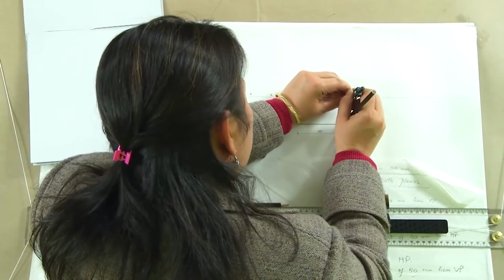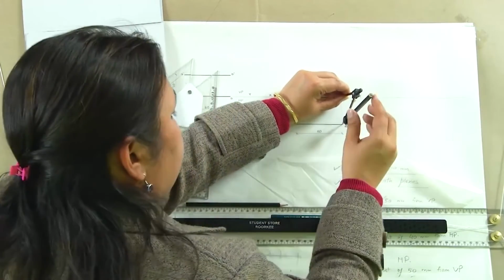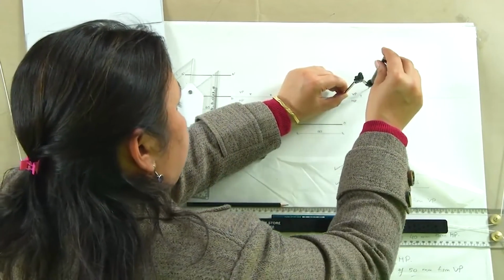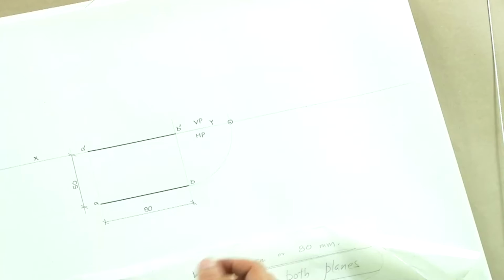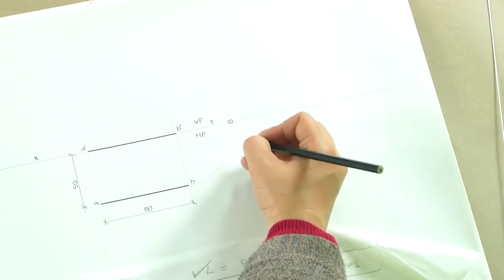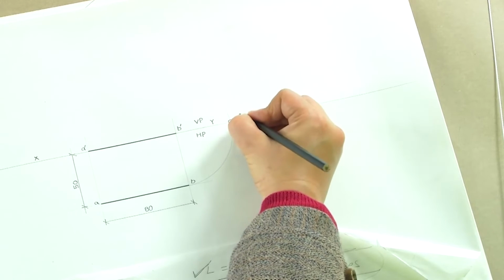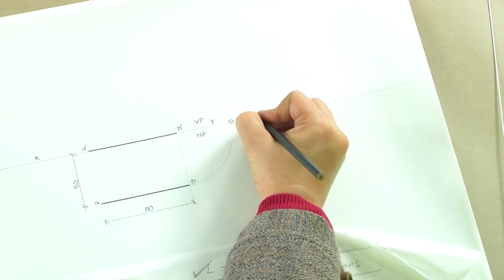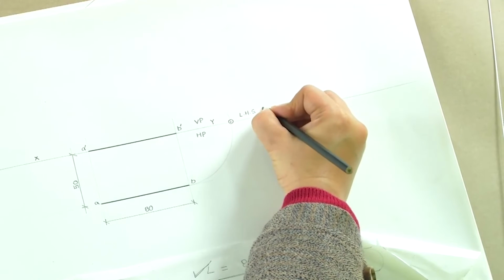So, what do we see? We see a point, and how do we mark this? We have to take the same distance, and this is the side elevation. Now, since we are projecting it here, this is the left hand side. This is the left hand side elevation.